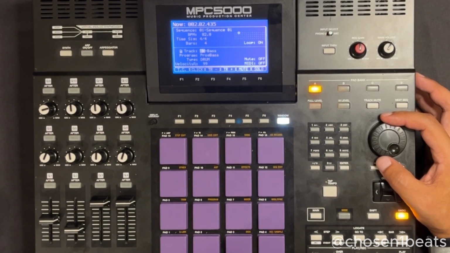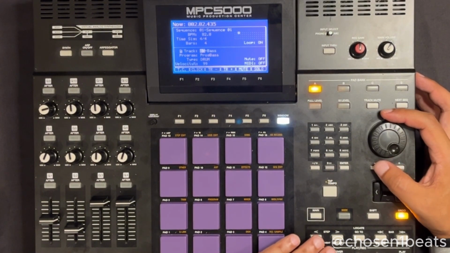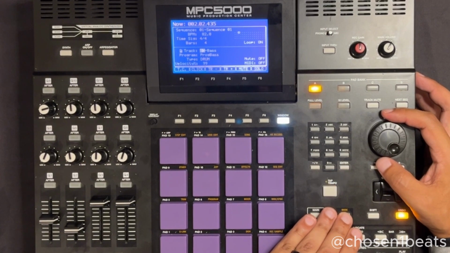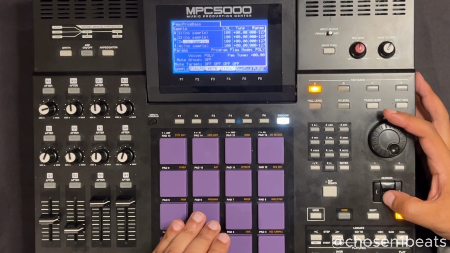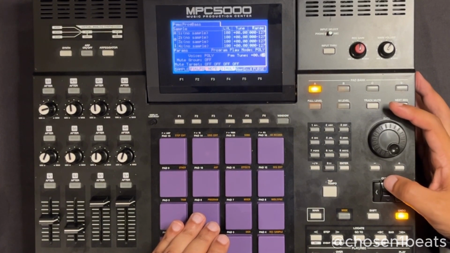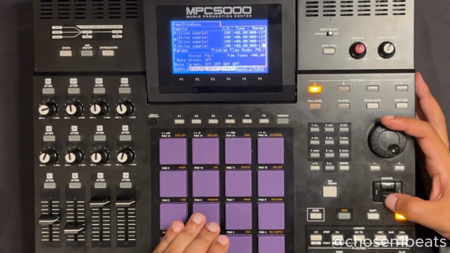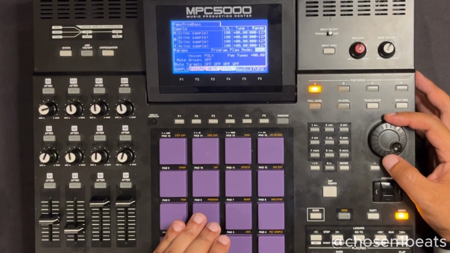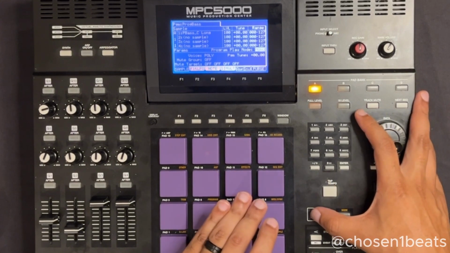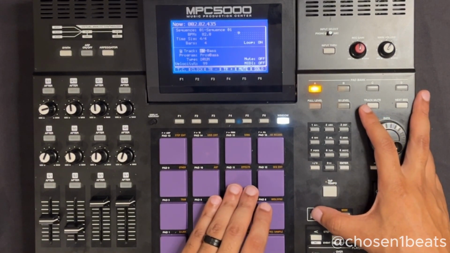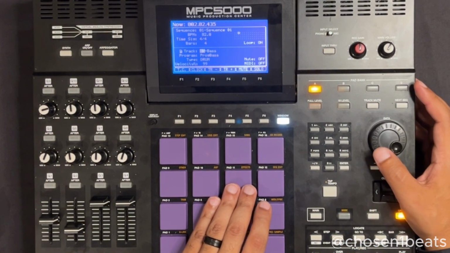All right, so my bass, it's right here. So right off the bat, this needs to be a mono program because I don't want the bass sounds running into each other. So I already know that right off the rip. All right. So we're good with that.